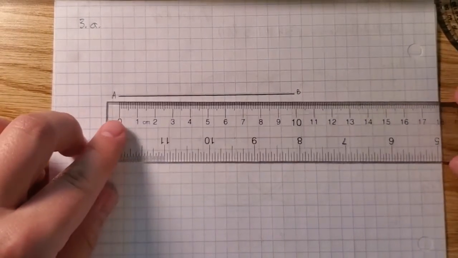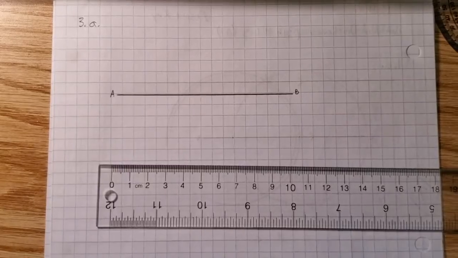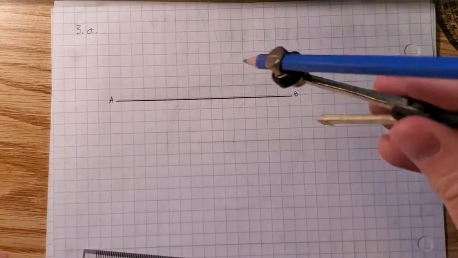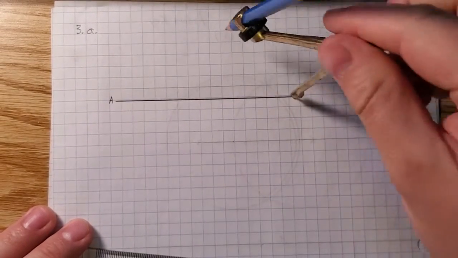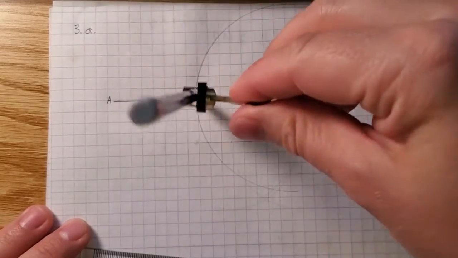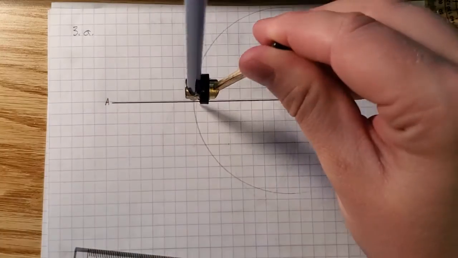And so if this is AB, 10 centimeters long, all we need to do is put it at one end, put our arc through, making sure this amount is greater than half.